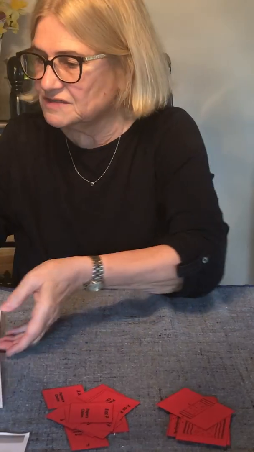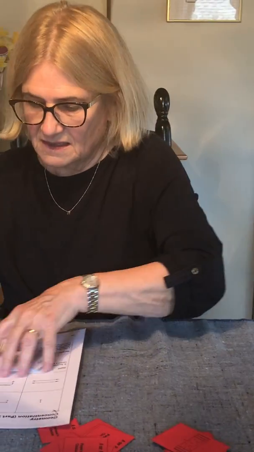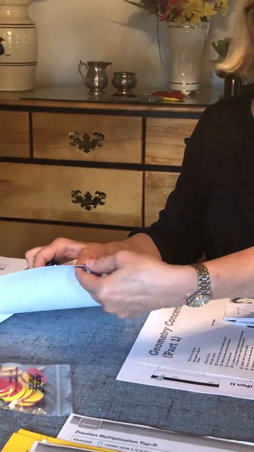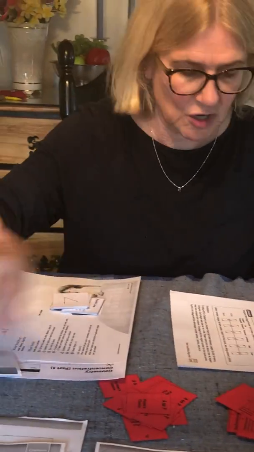That just about covers your math bags this year. There's a couple of topic games in here for you to play. Oh, there's one topic game that I wanted to go over very briefly. Use your number cards from your card deck.